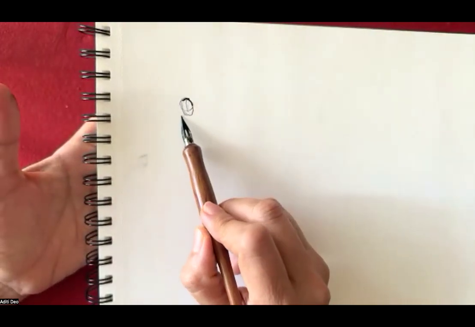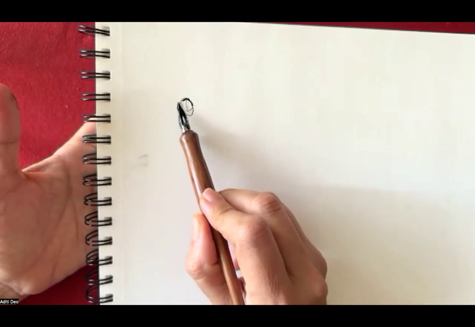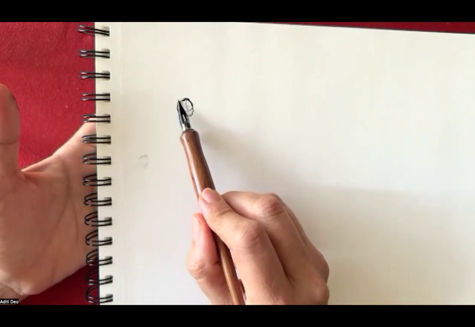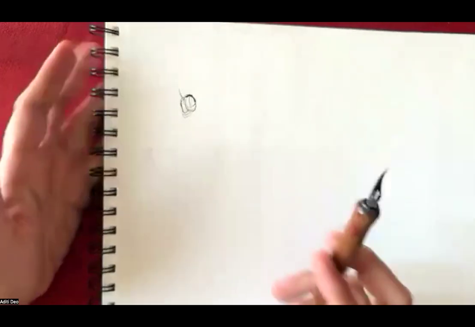Can you see sharp lines? Yeah. Okay, let's see. So I am building on this. Sorry, I'm gonna have to dilute my ink. It's gone a little thick on me.